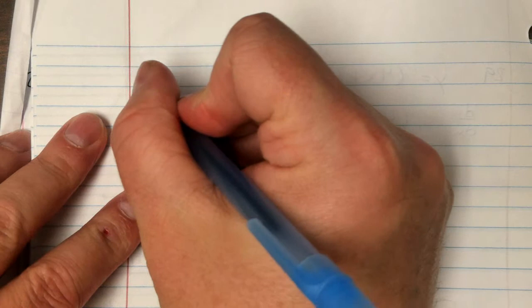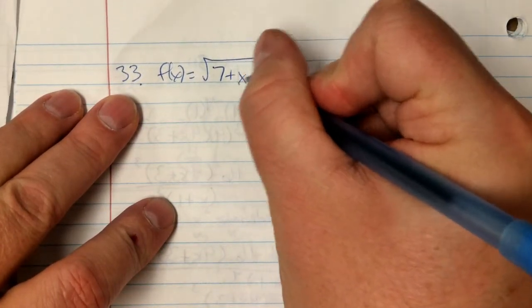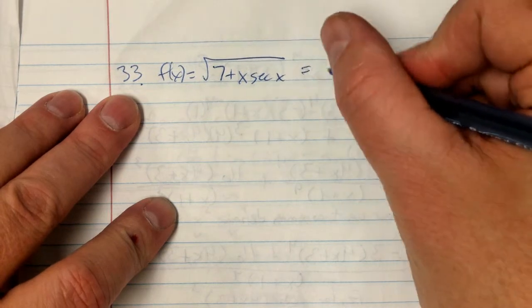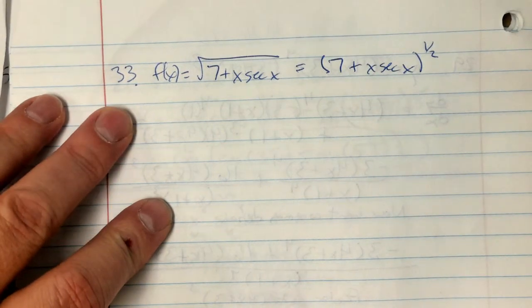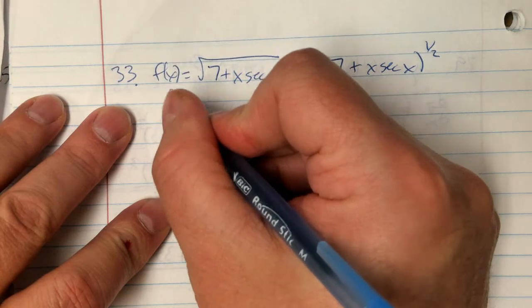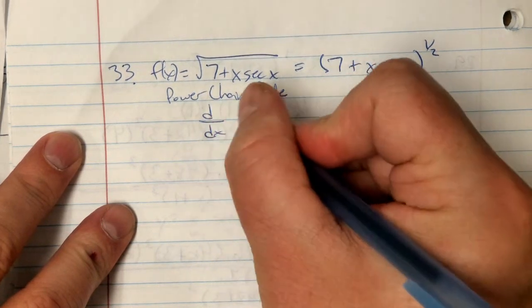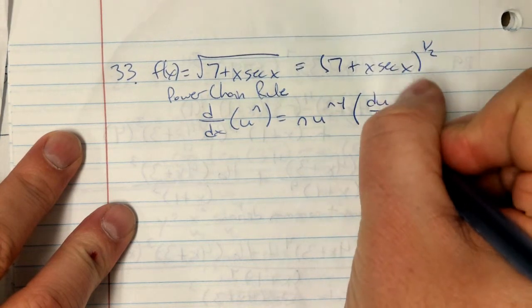Okay, 33. This one we have f of x is equal to the square root of 7 plus x secant x. So our first step would be change this to the half power. And on this one, we're going to have to use our power chain rule, which is the derivative with respect to x of u to the n equals n u to the n minus 1, and then du dx.